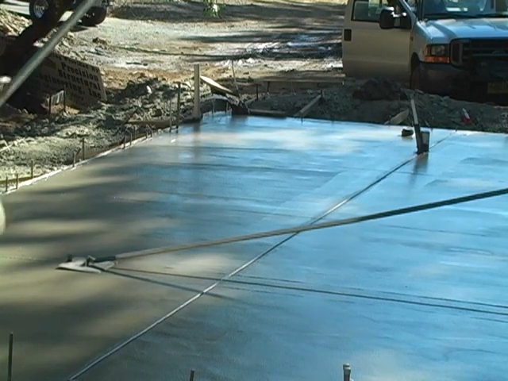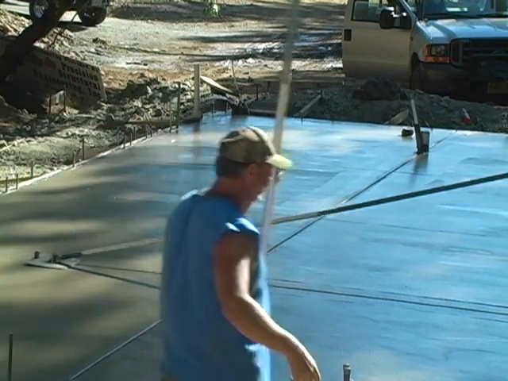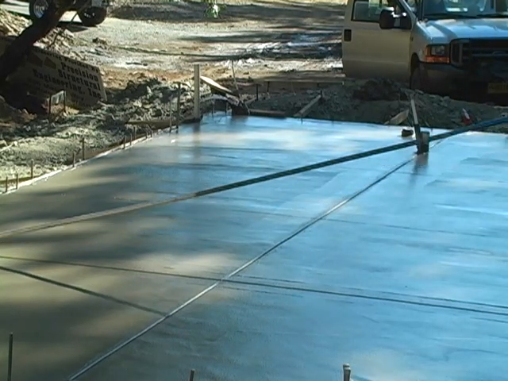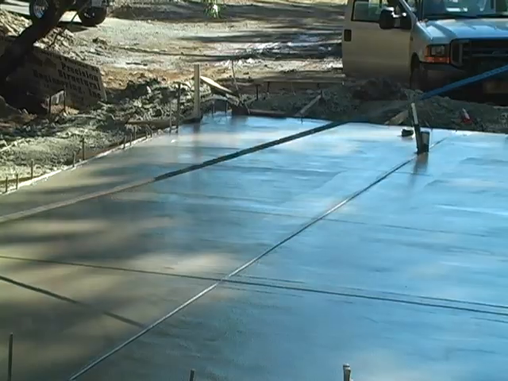And once we're on there with our knee boards, we can use a hand groover to get in there and clean that up so you don't have any misplaced concrete.